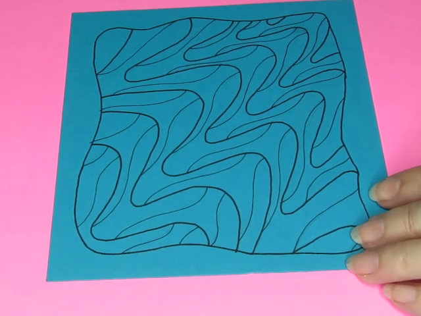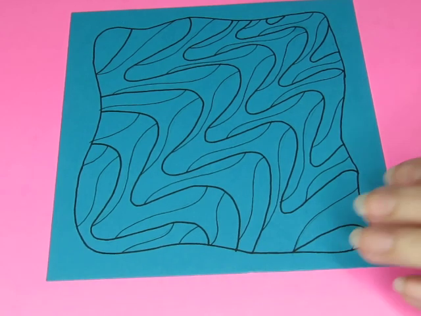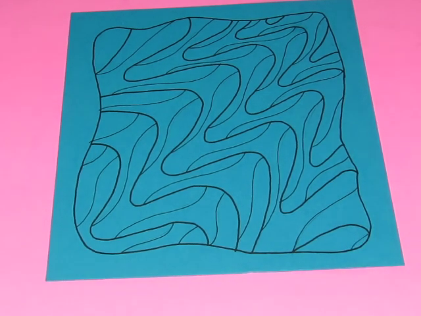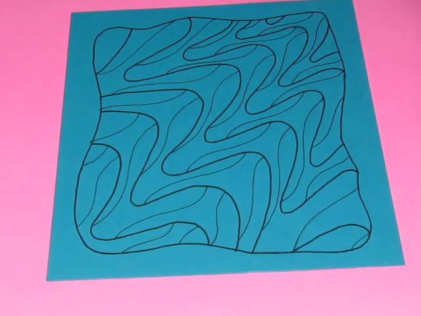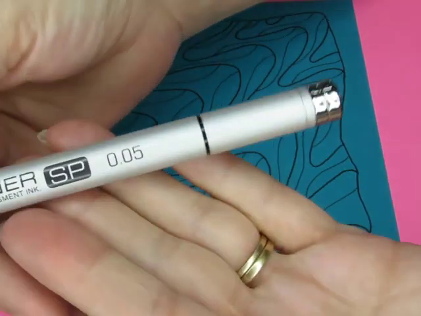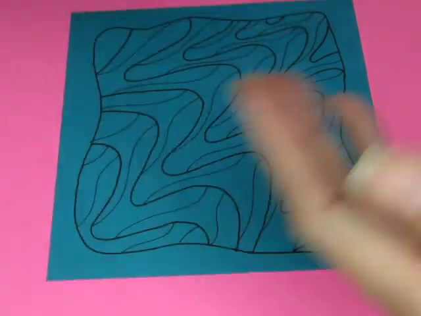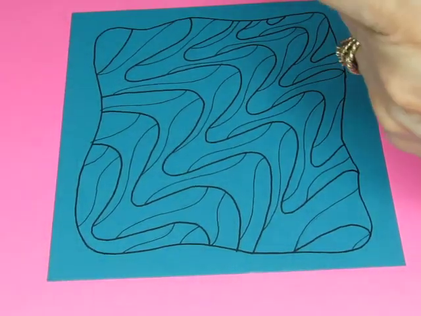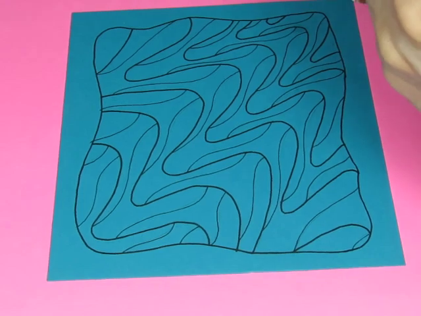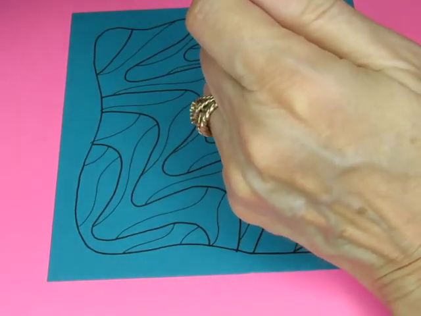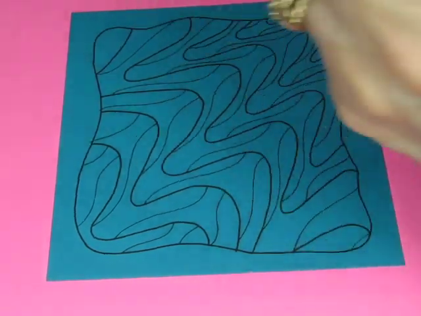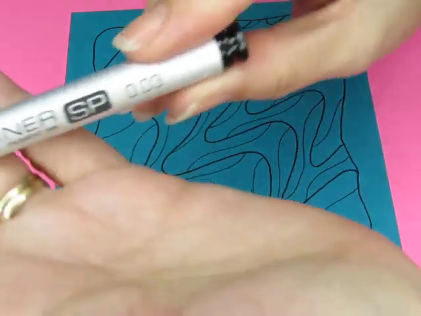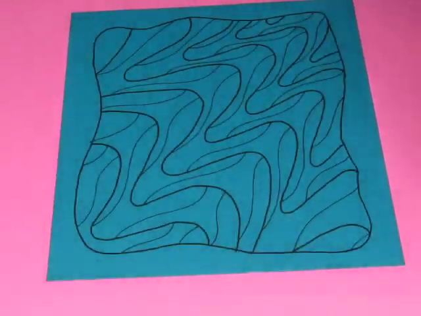Do I have a super thin one? I want a really, really thin pen. This one. Okay, this is a teeny tiny pen. This is a 0.05. Oh, look, I have a 0.03. That's even smaller. Good job, Copic. 0.03.